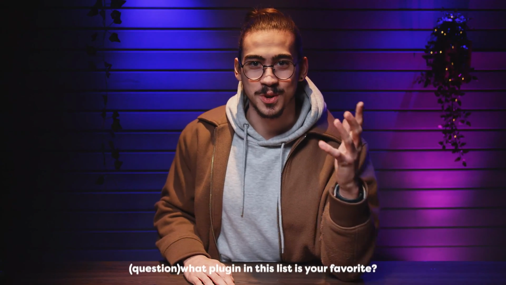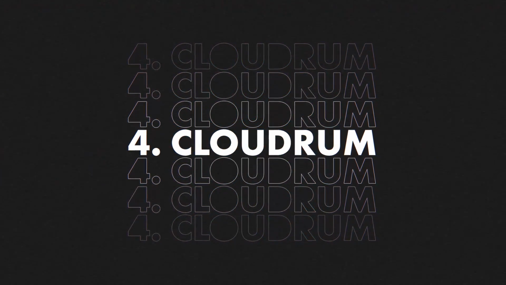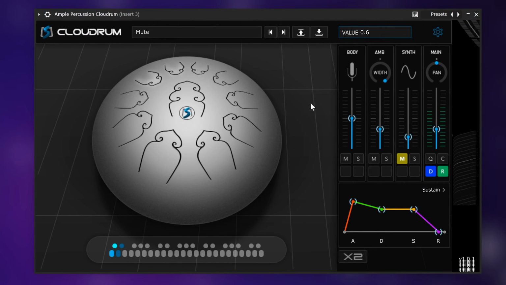My favorite genres to create are obviously hip-hop and lo-fi, which is why I recommend Ample Percussion CLOUDRUM. This one is an oldie, but it's gold. The interface is incredibly simple and you just don't need to do much. Simply choose a preset that you like, and if it's needed, you can adjust the sound with the settings on the right. That sounds so great. Awesome.